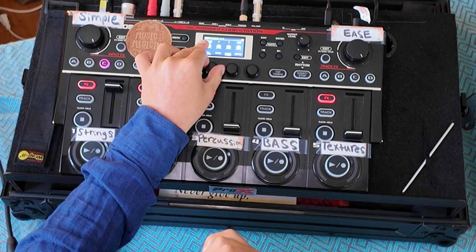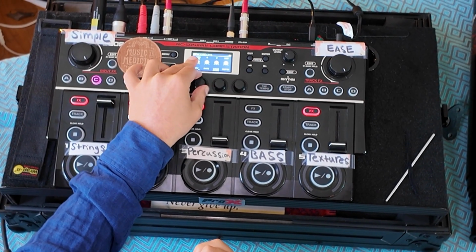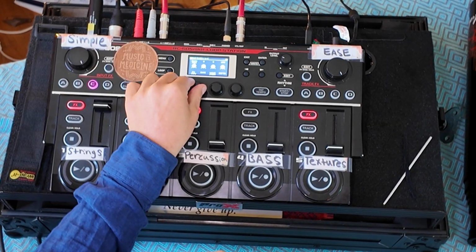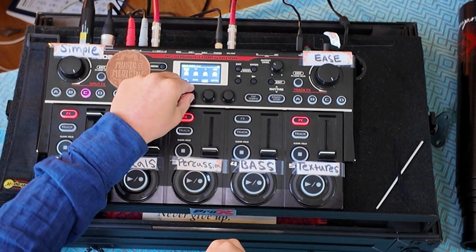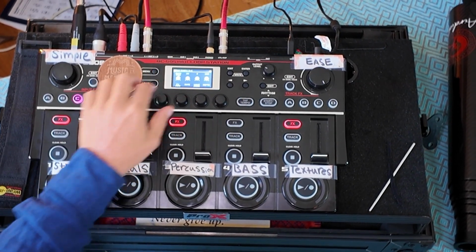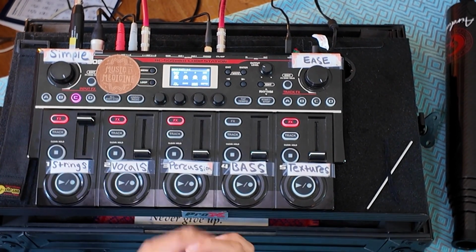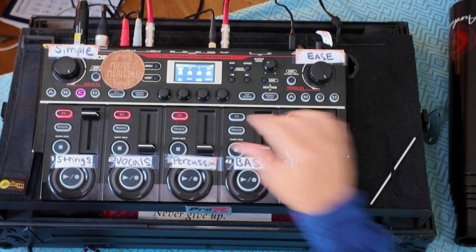You could do it with more of a Western way of looking at the 16th notes and 8th notes and all that. It's like panning it, auto pan.